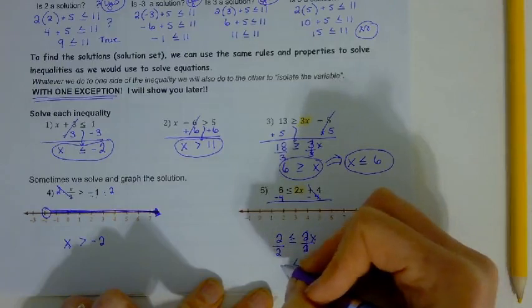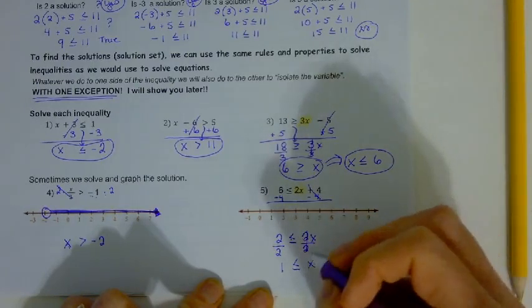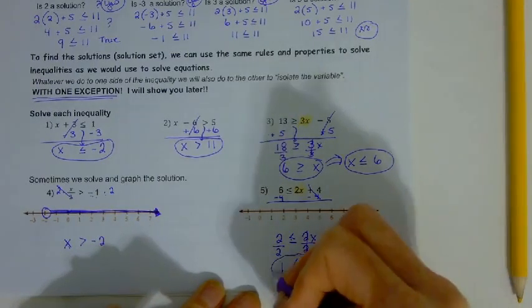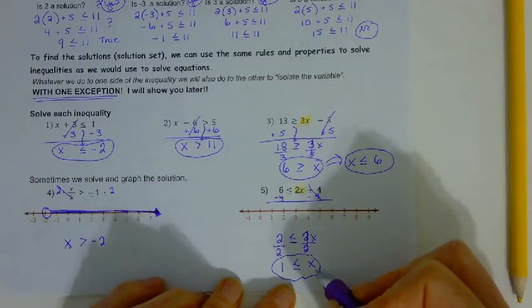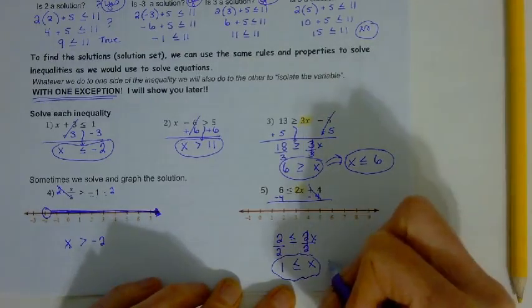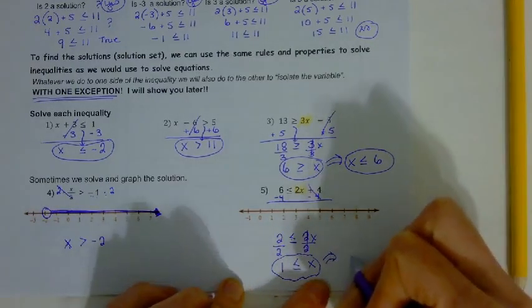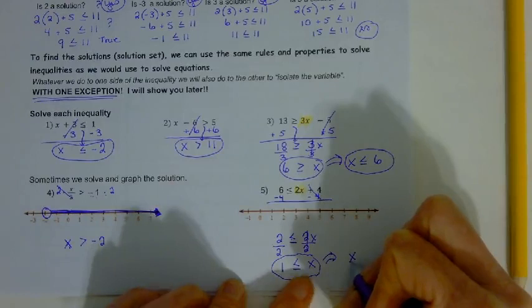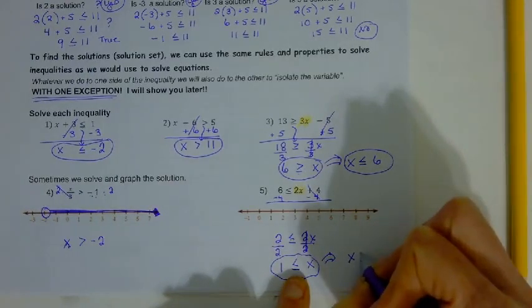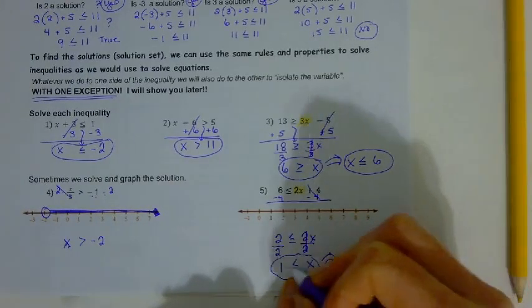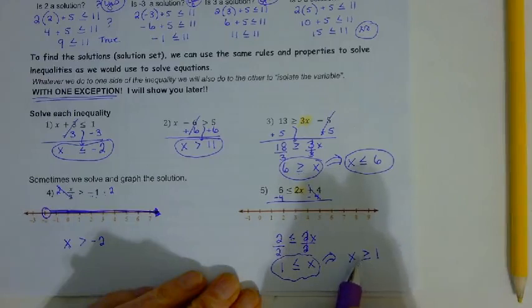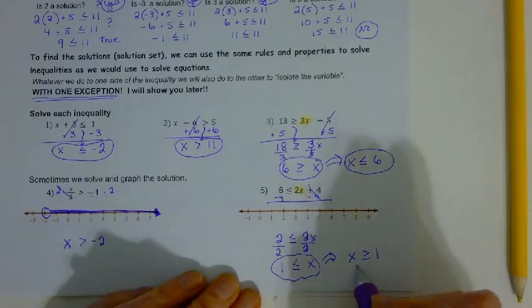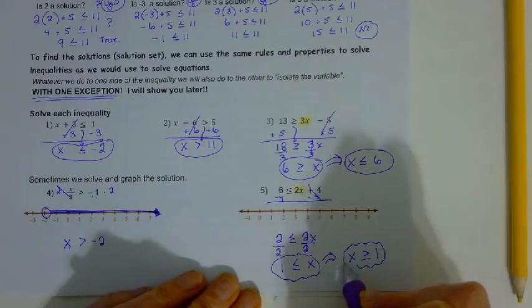Okay, so there's our answer, but we don't want to leave it like that because we're going to graph it, and it's much harder to graph it if the variable is on the right. So we're going to flip everything. So the x comes on the left. This sign has to flip. This is less than or equal to. We're going to make it greater than or equal to, and we're going to put the 1 over here. And notice the big wide side is on the x here, and the big wide side is with the x here. That means that we flipped it right. So this is how I want to see it written with the x on the left.